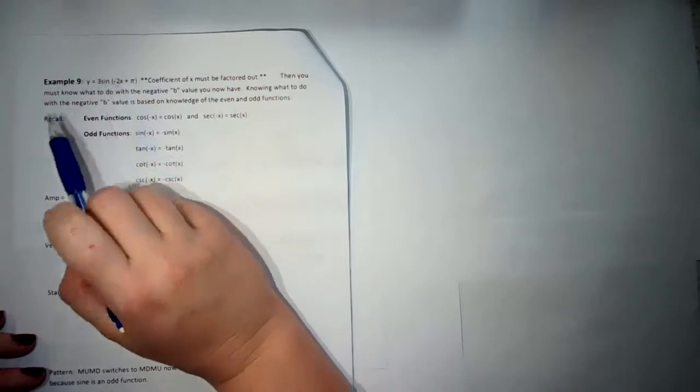One is you have parentheses, but you don't have a b out front. You have a coefficient for x. That's not cool. You can't say, oh, great, my b's -2, and I'm going pi to the left. That's not true. We have to fix this. We have to pull out a -2 because the coefficient for x has to be 1, especially important when you have parentheses. We haven't had to do that before. Other issue is our b's negative. That's not cool. We have to figure out what to do with him.